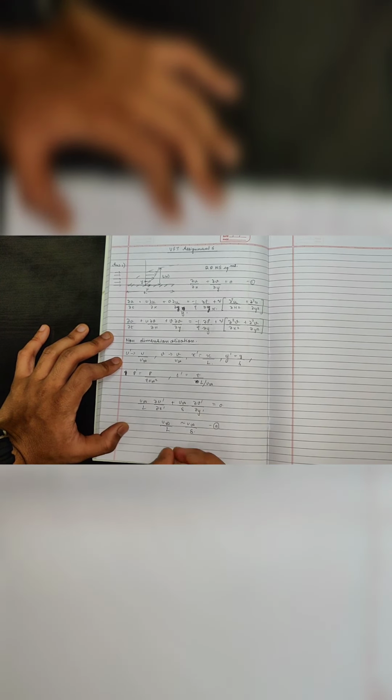And so from here we arrive at the first Navier-Stokes equation for the boundary layer, that is del u dash by del x dash plus del v dash by del y dash is 0. This is our first equation.